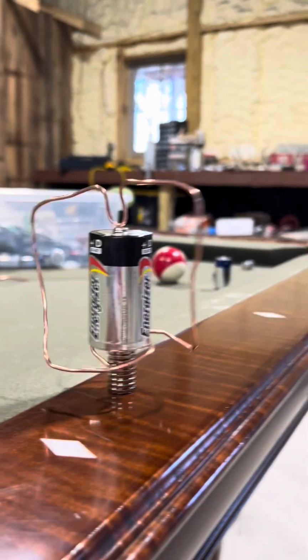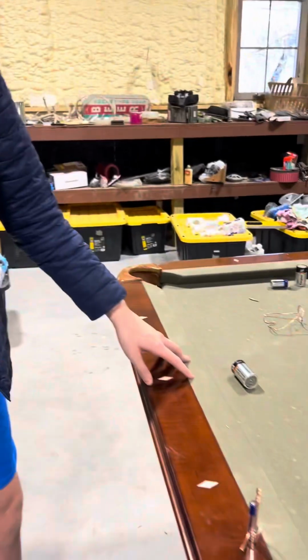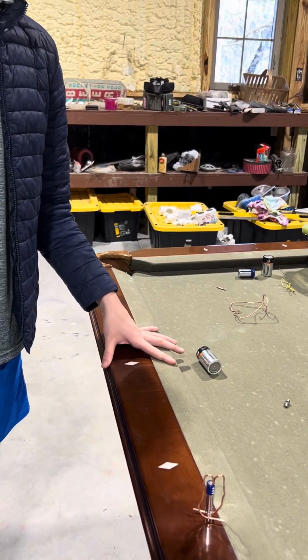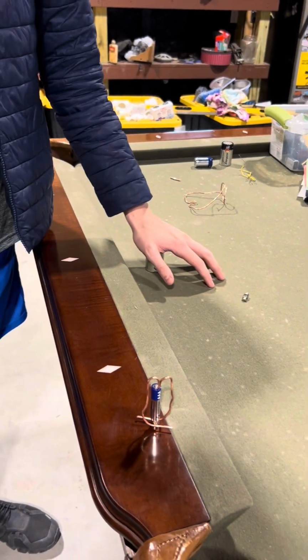That is cool. After putting it on top of the battery and connecting these bottom halves to the magnets, it spins.